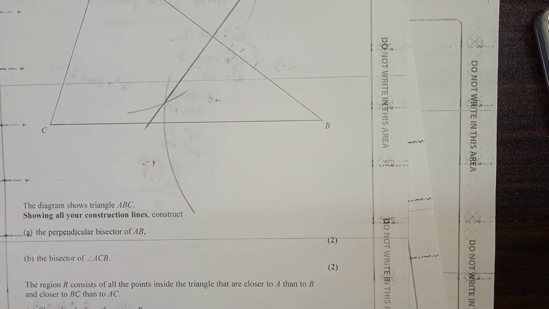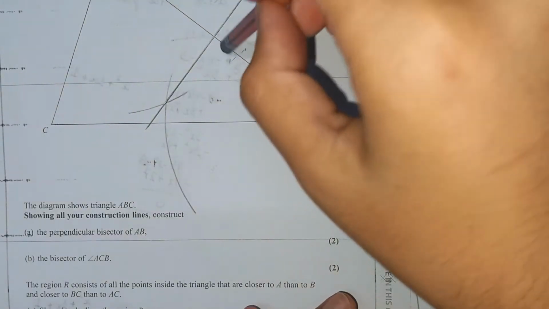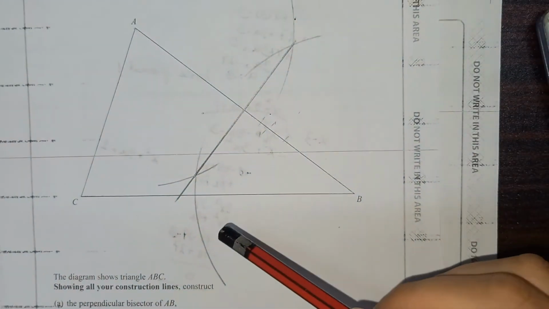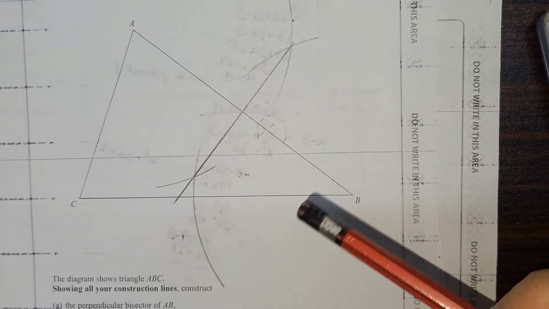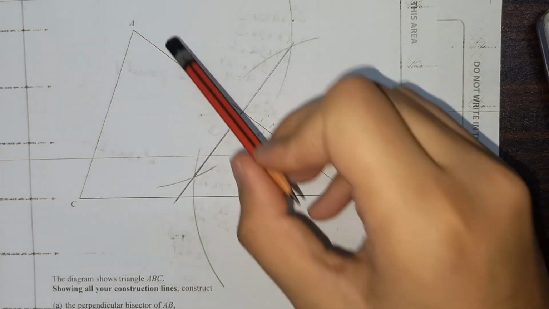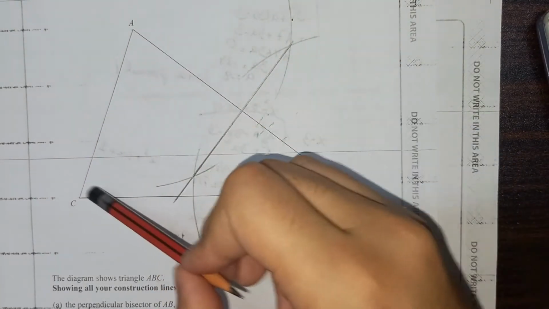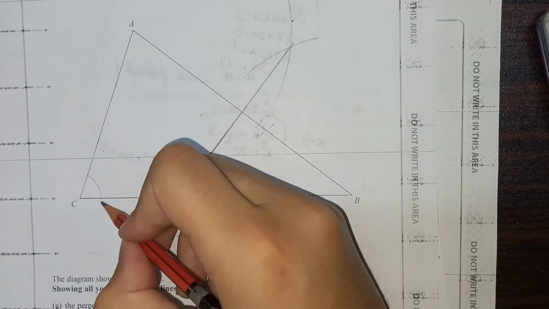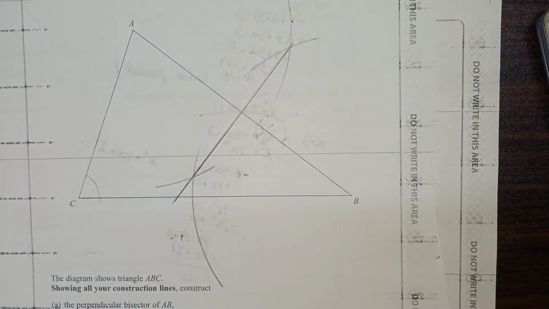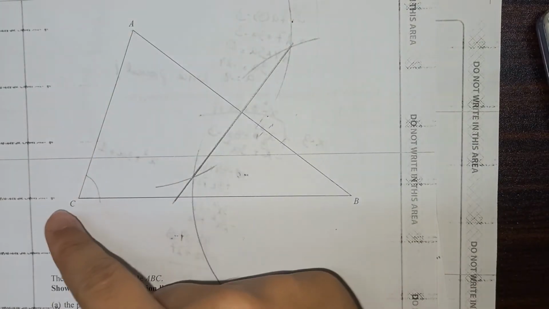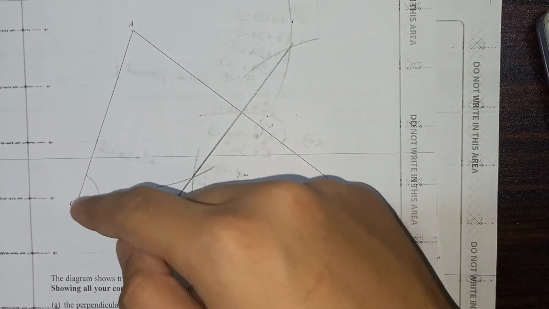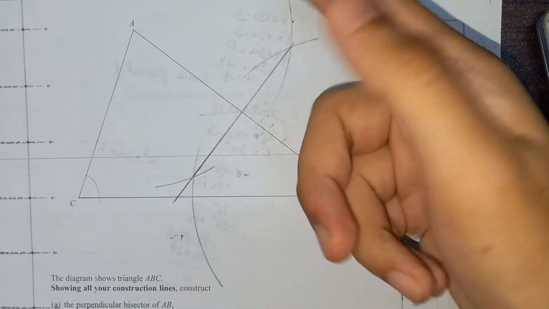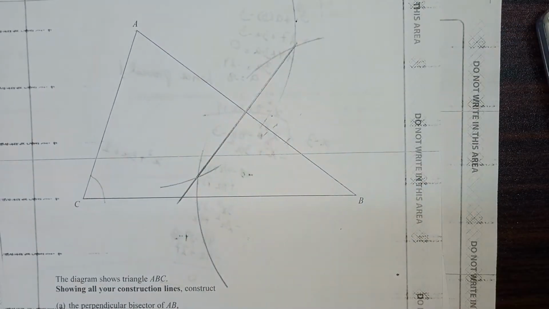The bisector of ACB. Now we did the perpendicular bisector of AB, but now we are doing the simple bisector of ACB, and by ACB we mean an angle bisector, because ACB is this angle over here. So what to do now? This bisector divides this angle into two equal halves, and it is also a straight line.